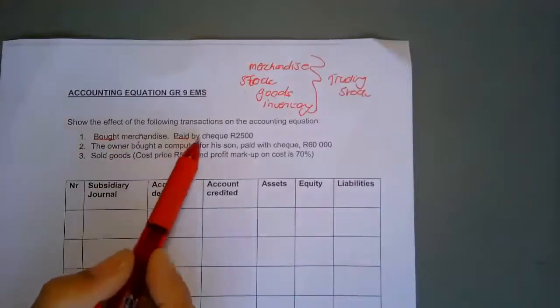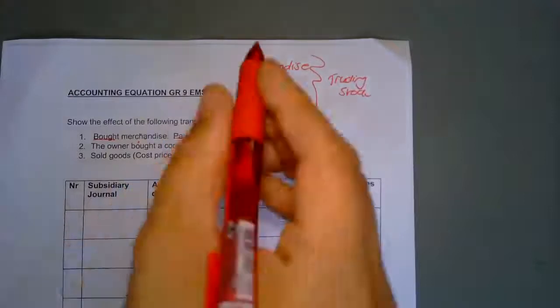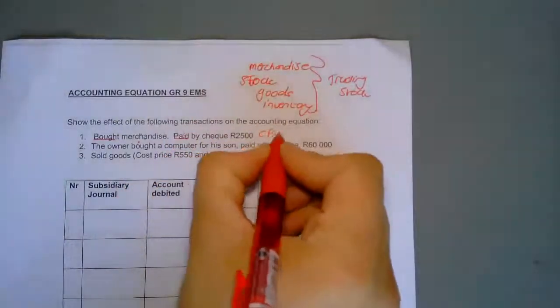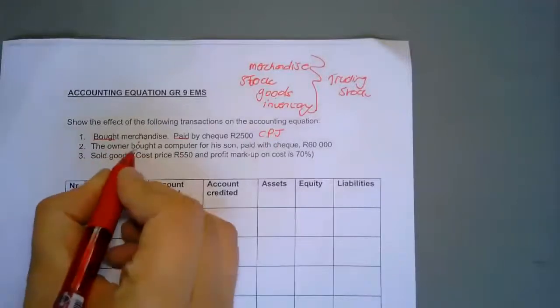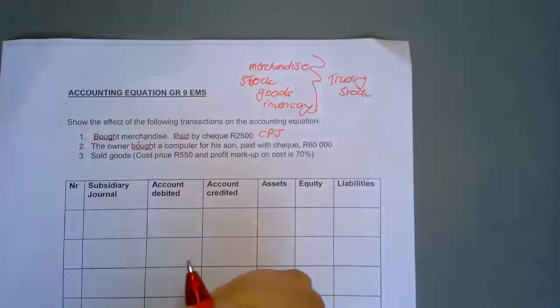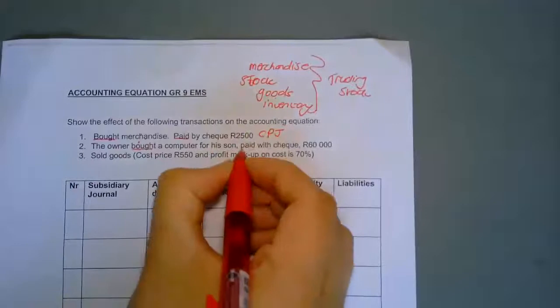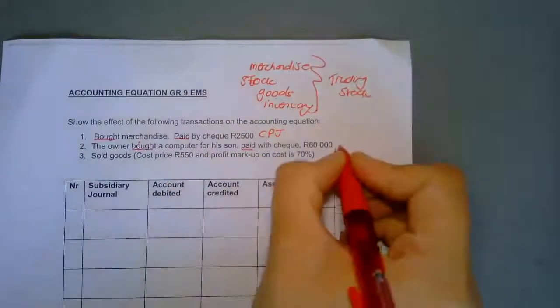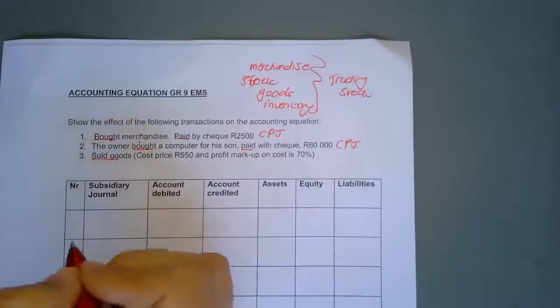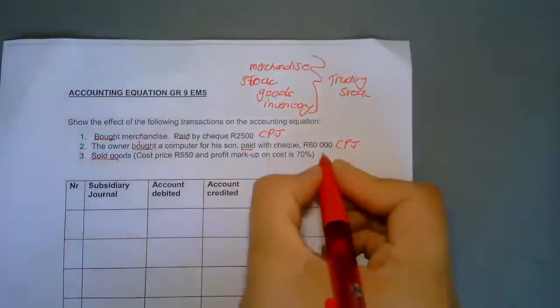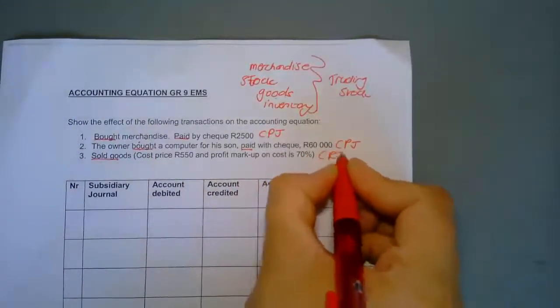And then you pay by check, 2,500 Rand. So this is the cash payment journal. Okay, the second transaction: the owner bought, that is the verb, a computer for his son, and he paid with a check. Cash payment journal. Sold goods. When you sell goods, you receive money. So it is the cash receipt journal.